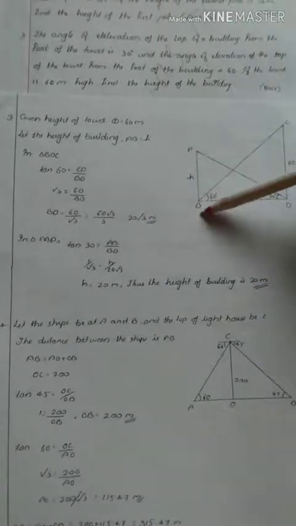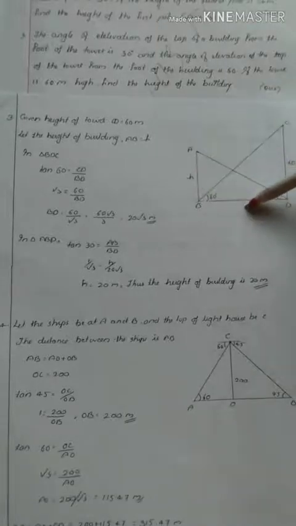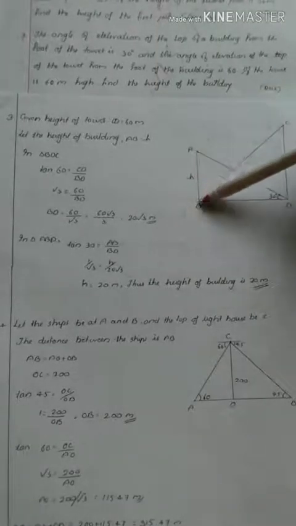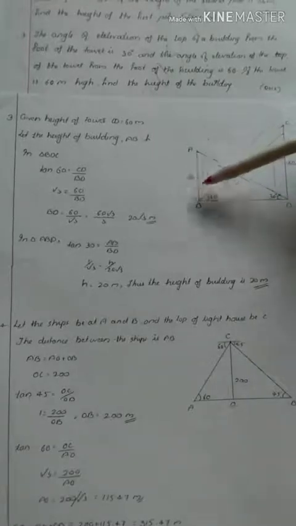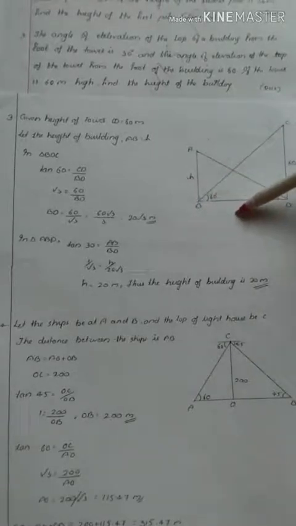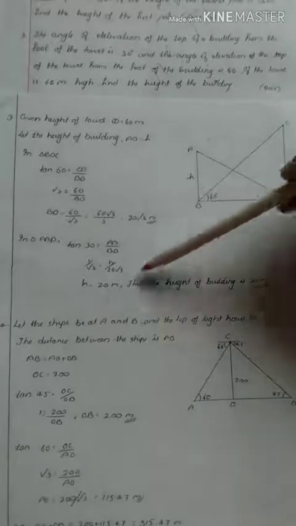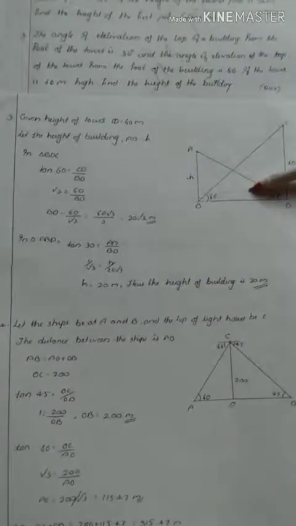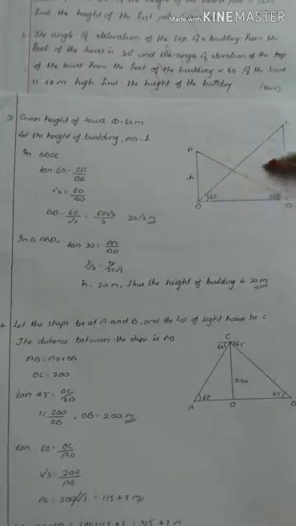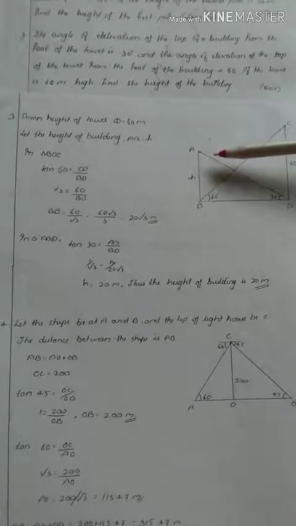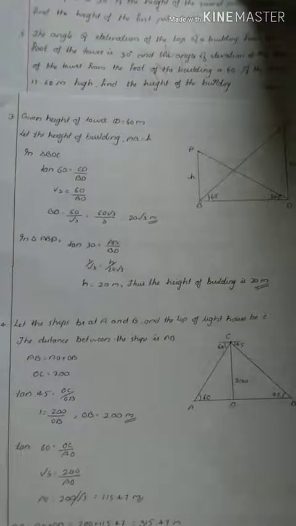Now you can make use of the second triangle. In the second triangle, again you will take tan 30, which is equal to AB by BD, and you have this as h, and this you already got the value, which is 20 root 3, and when you substitute, you will get the height of the building. So in any case, if you have two triangles, take one value from the first triangle and then substitute in the second triangle. So that is how you do.